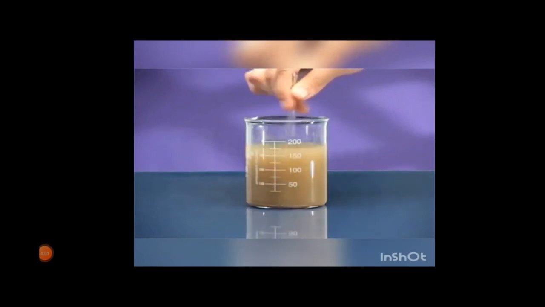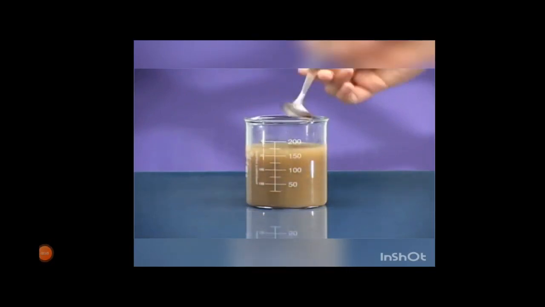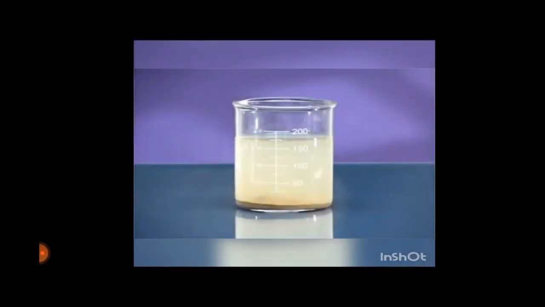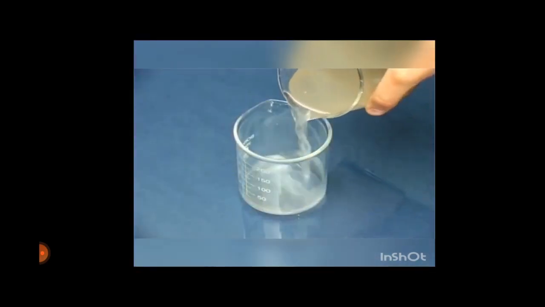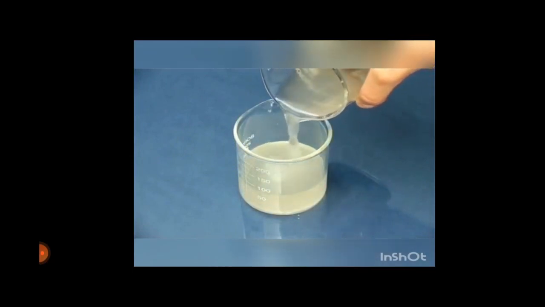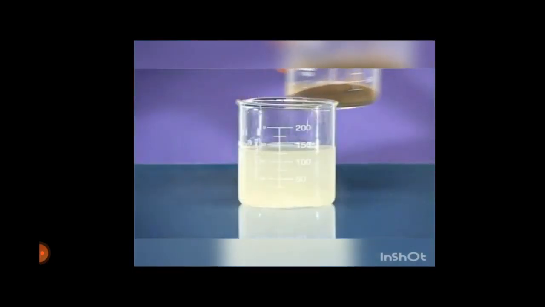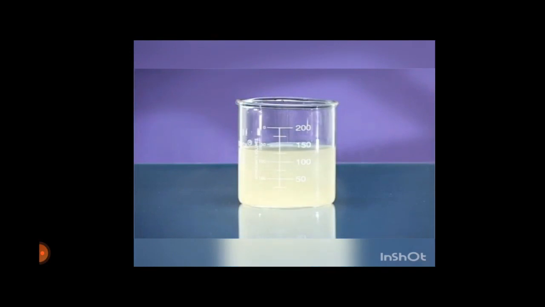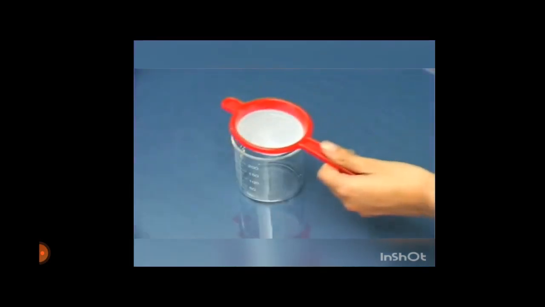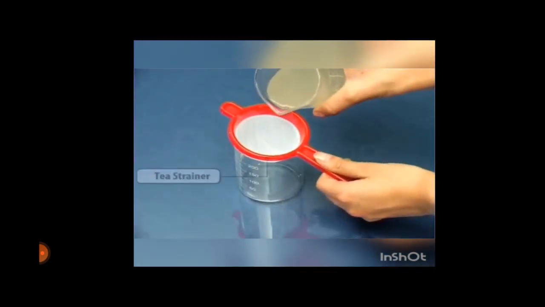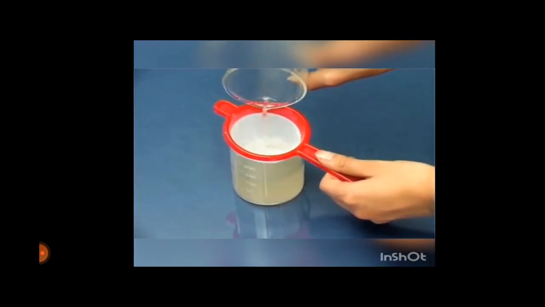Take some muddy water in a beaker. It is a mixture of soil and water. Now stir the mixture and leave it for 30 minutes. The mud settles down. This process is called sedimentation. Now transfer the water without disturbing the sediment into a clean beaker. The water obtained is called decantate. Pour the decantate through a tea strainer. This is called filtering.